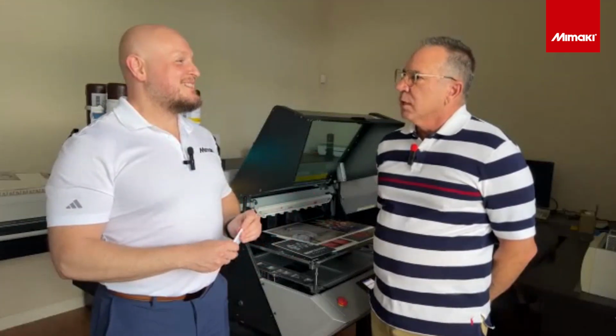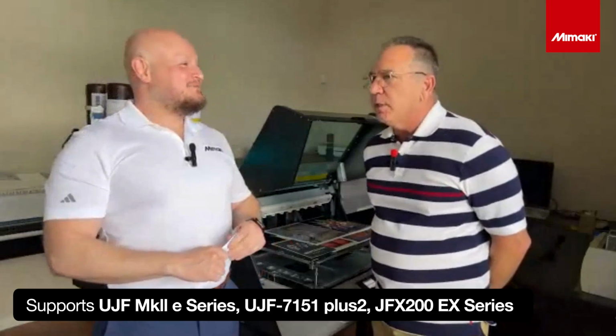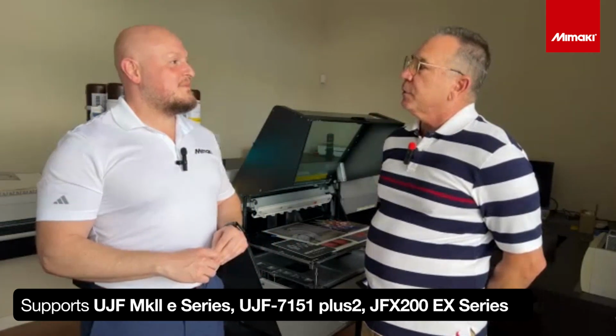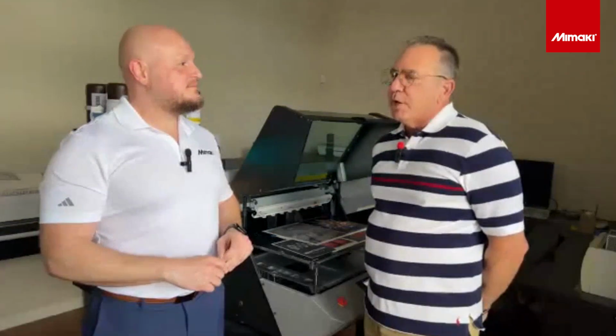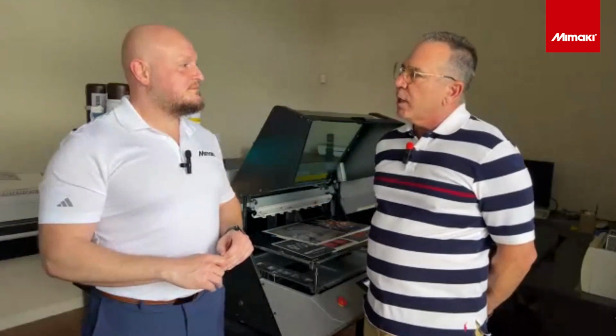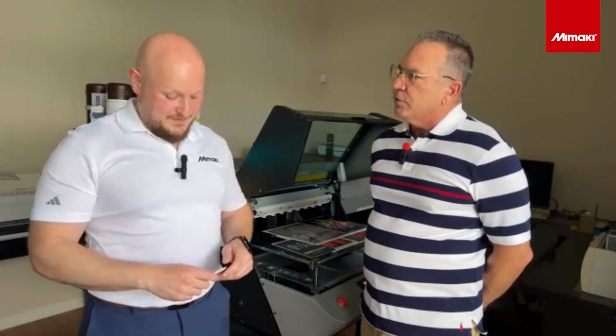So what brand UV flatbeds do you support? At this point, only Mimaki. So we chose Mimaki because we looked at everything that was out there, and we felt that Mimaki gave the widest range of options when it came to size and features in UV printing. And so we put all our efforts into supporting just Mimaki for these features.